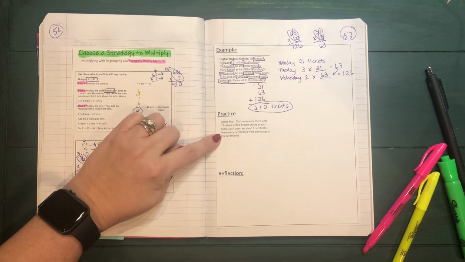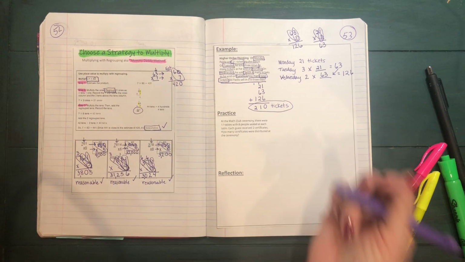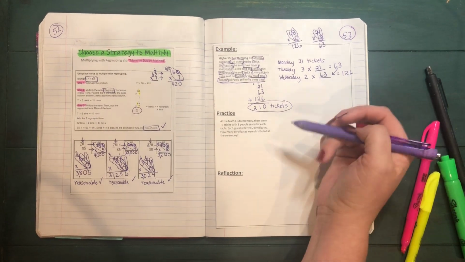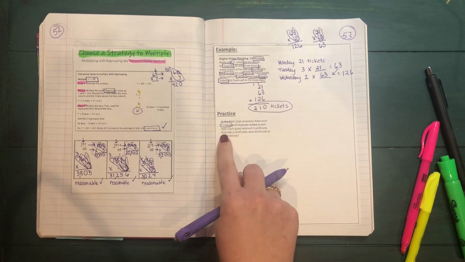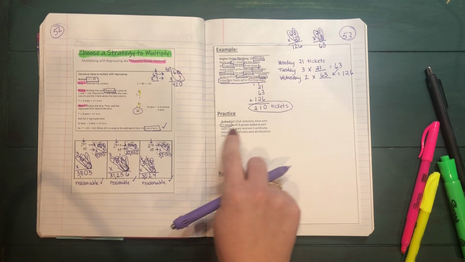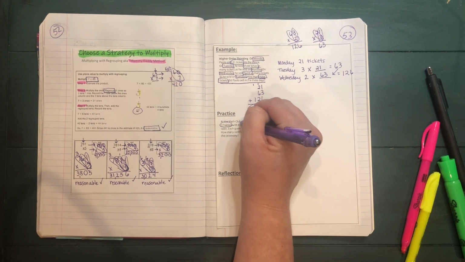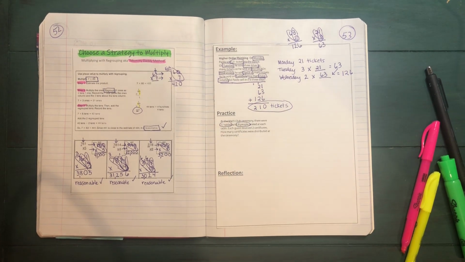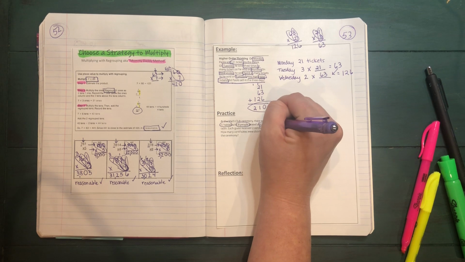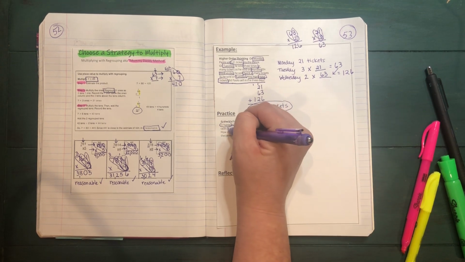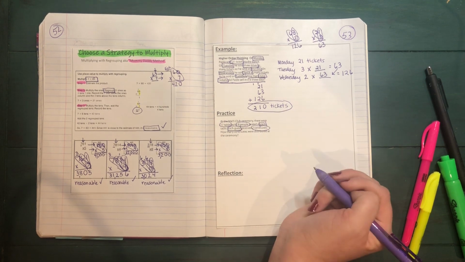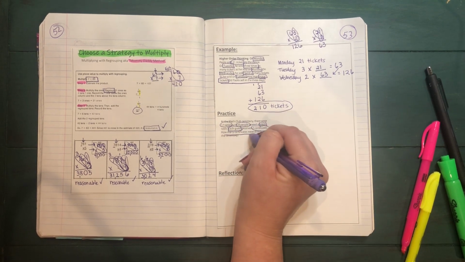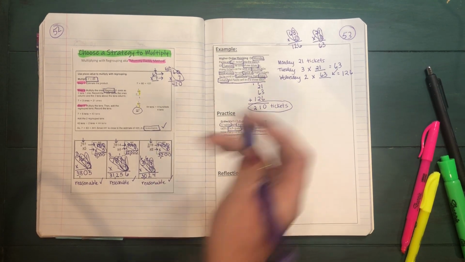The last problem is your practice problem. So it says at the math club ceremony, there were 17 tables. So I'm circling the amount with a label with 8 people seated. So 8 people seated at each table. Each is always a keyword. Each guest received 2 certificates. How many certificates were distributed at the ceremony?